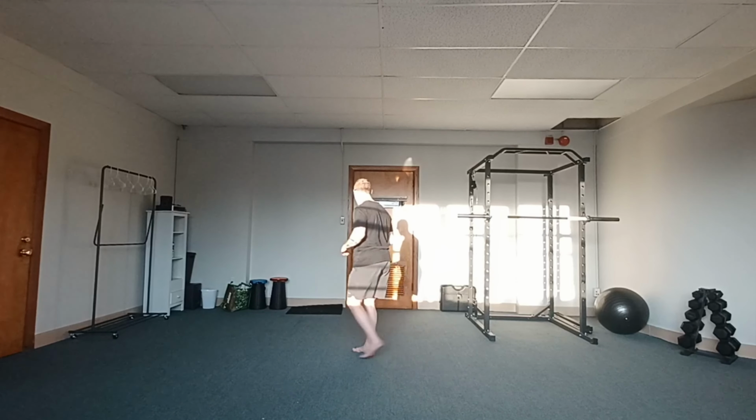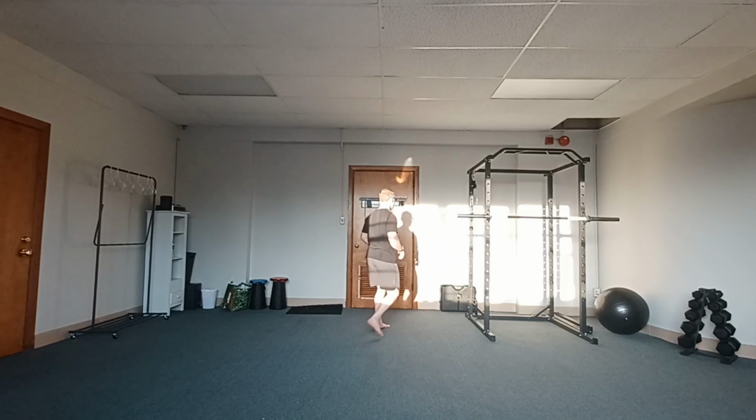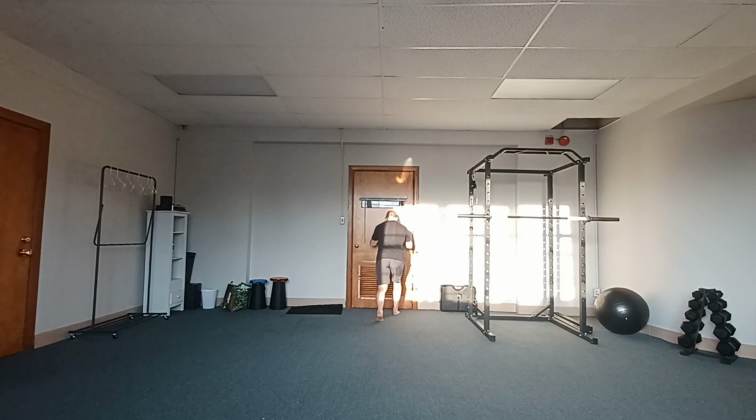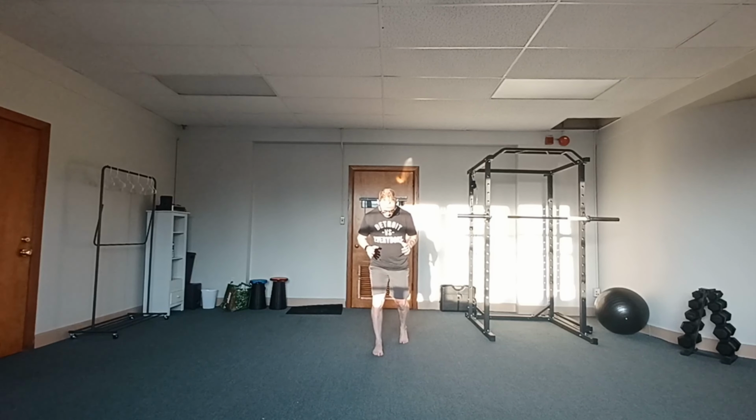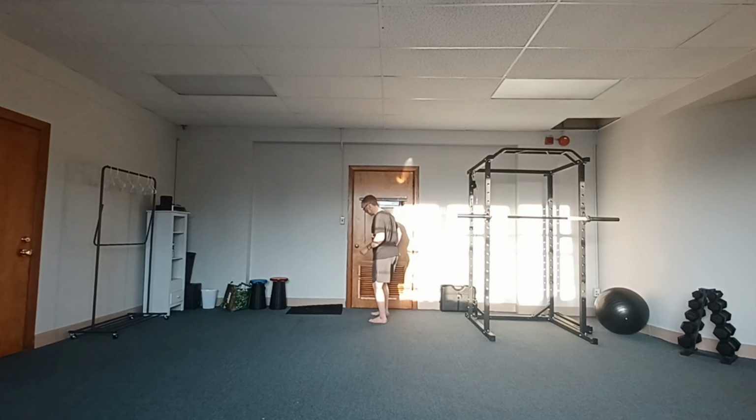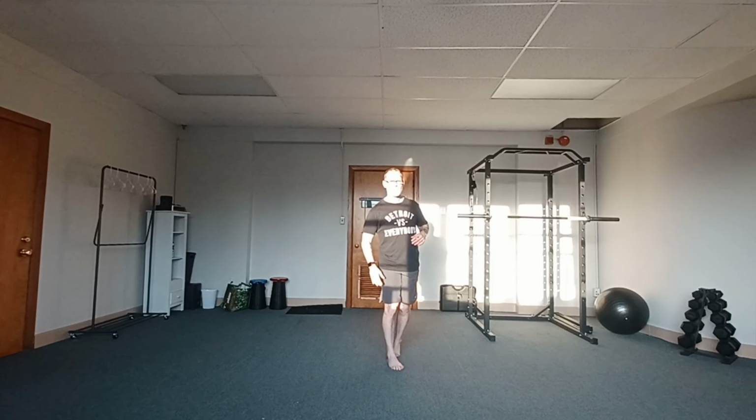From here, if I go up to the wall and I push forward, like so, I'm stable. Now, what's interesting is that if I get into that split stance and I have the line that we talked about, now I'm unstable side to side. So if I get into the split stance here and push, I have no balance.